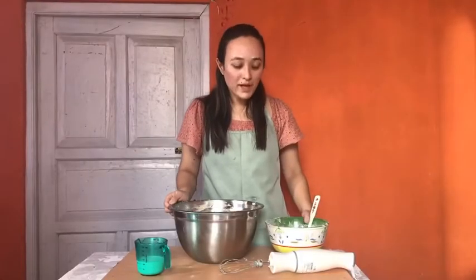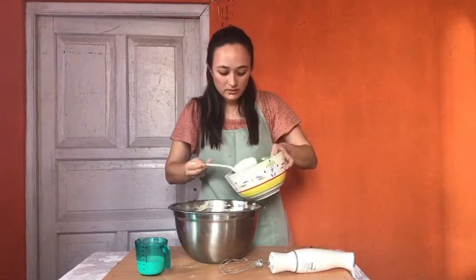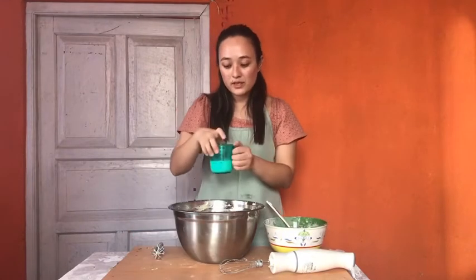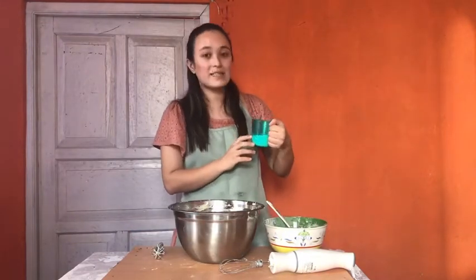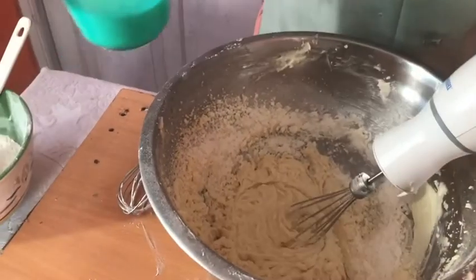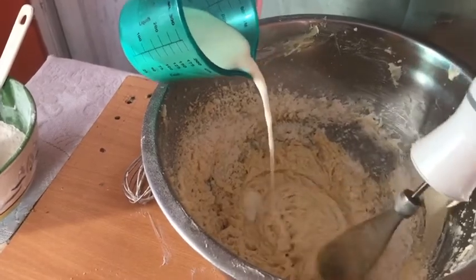Now we have to mix the dry ingredients into the bowl. And side by side, get milk, that is 120 milliliters. Make sure to add milk alternately with flour.